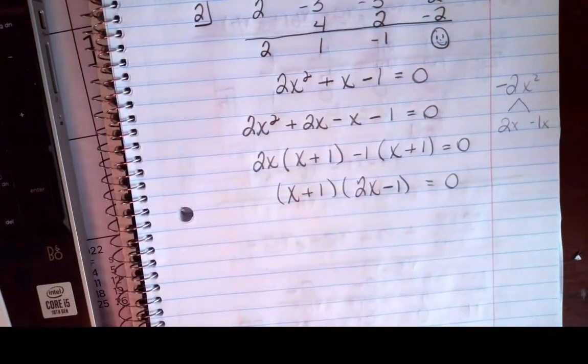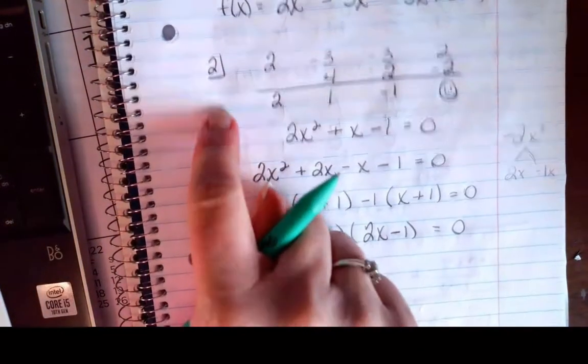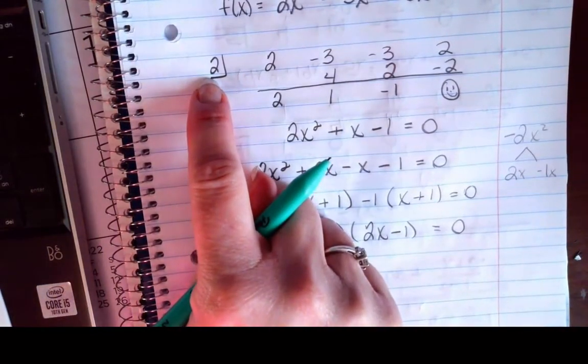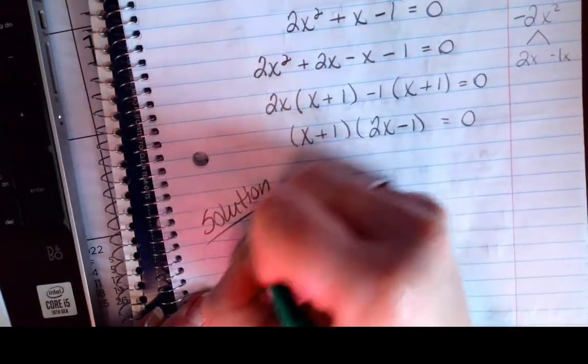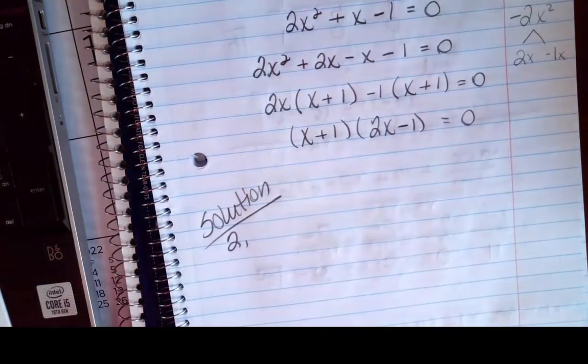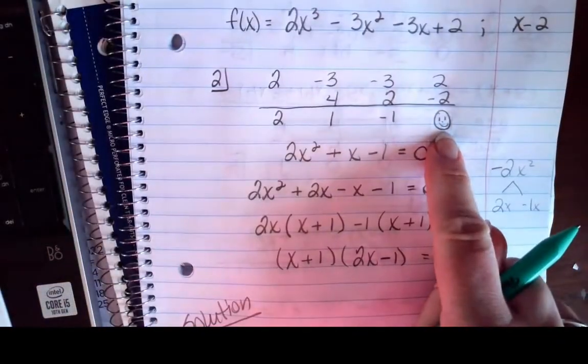Okay? So now I've got 2 factors. Don't forget about him. You already have a solution of 2. So let's actually put this up here. We have a solution of 2, which we call zeros. Why? Because they produce a 0.